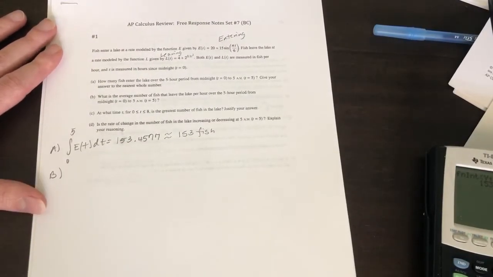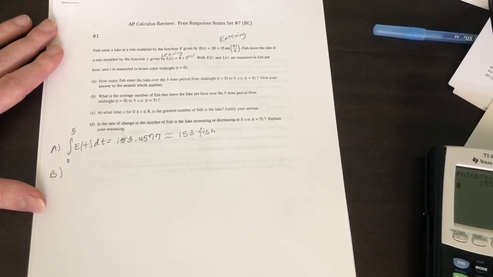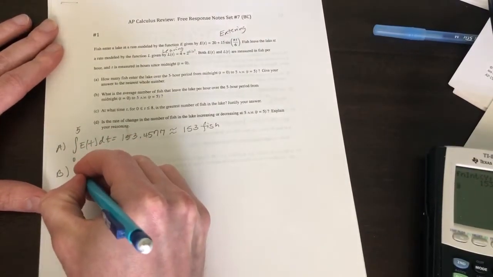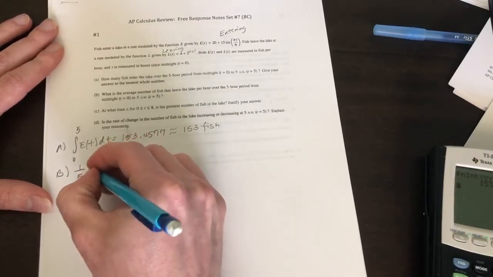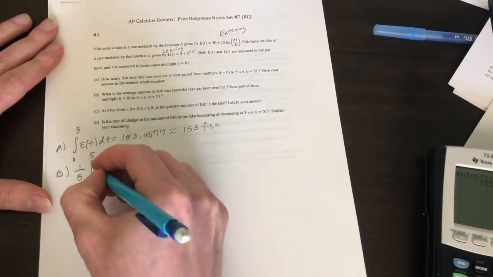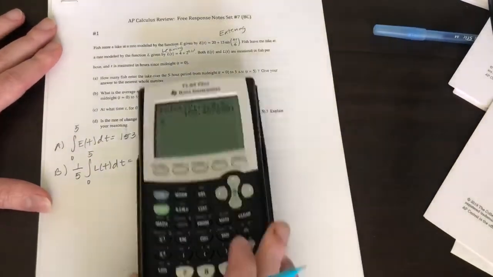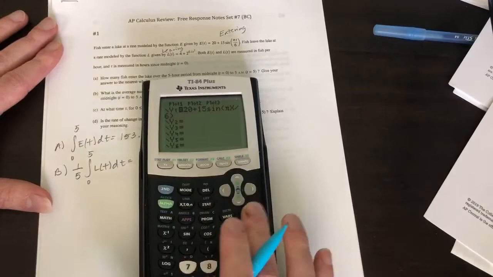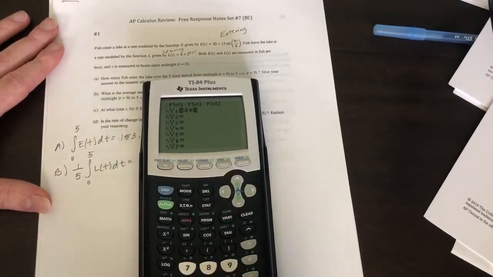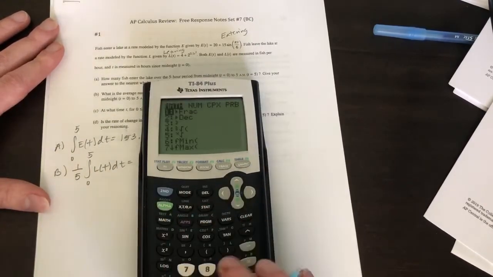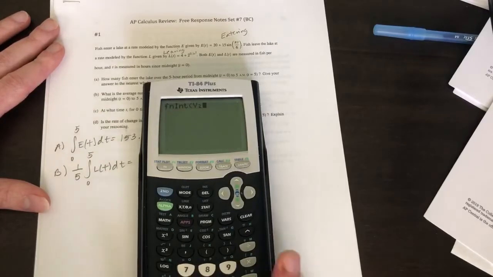Okay, what is the average number of fish that leave the lake over a 5-hour period from 0 to 5? Okay, so average value is 1 over b minus a, so 1/5 the integral from 0 to 5 of L of t. So I'm going to put my L of t in y2. L of t is 4 plus 2 to the power of 0.1 x squared. We're going to quit, math 9 vars, y2, comma x, comma 0, comma 5.